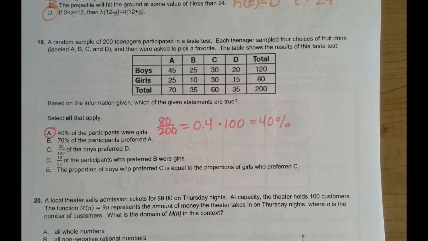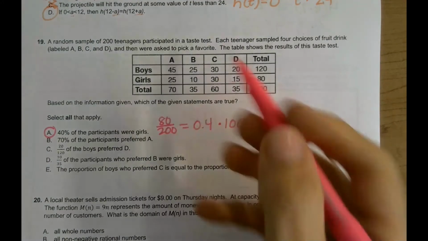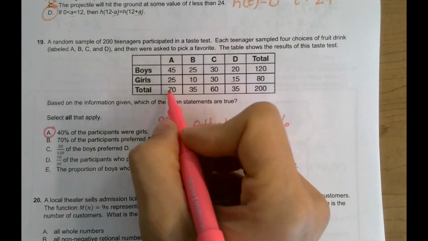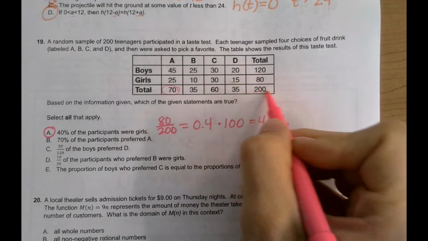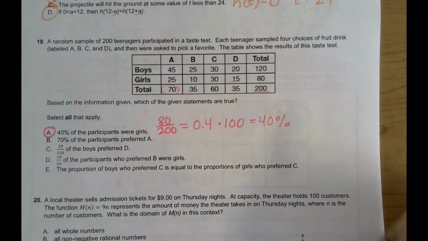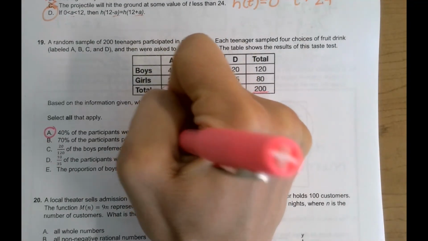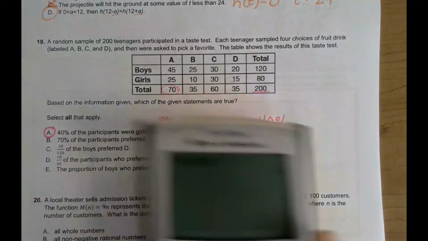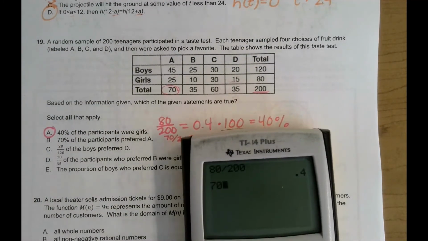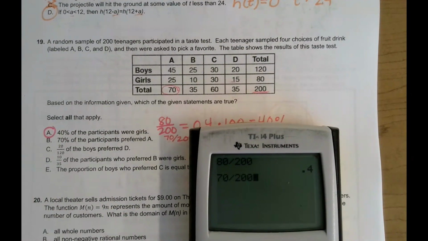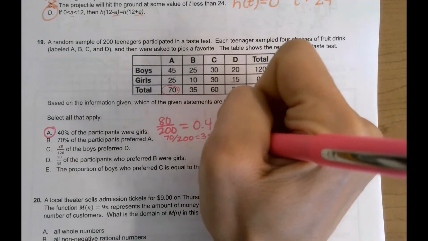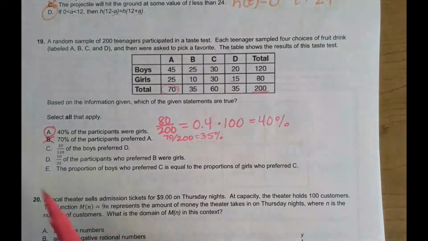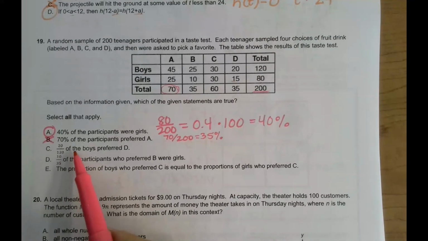70% of the participants preferred A. So I go to option A. 70 total boys and girls did, but then I need to divide that by 200 to find the percentage. So 70 divided by 200 times 100 for a percent is 35%. That is not correct.